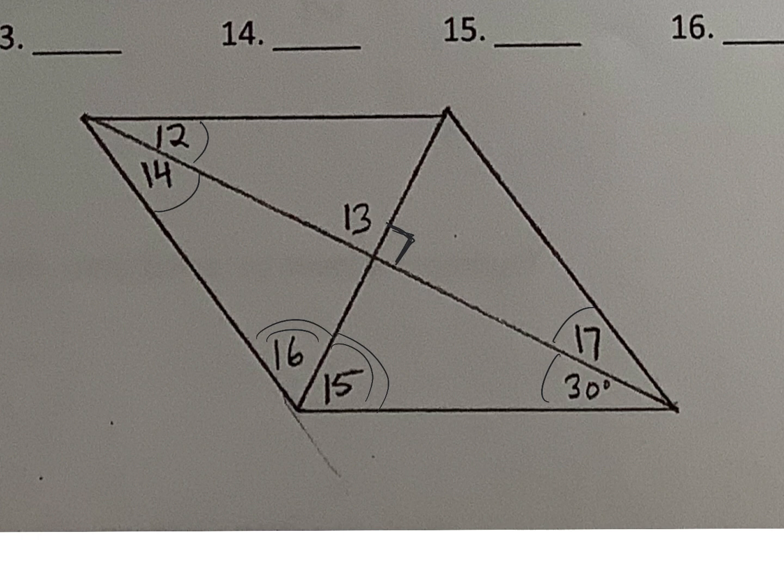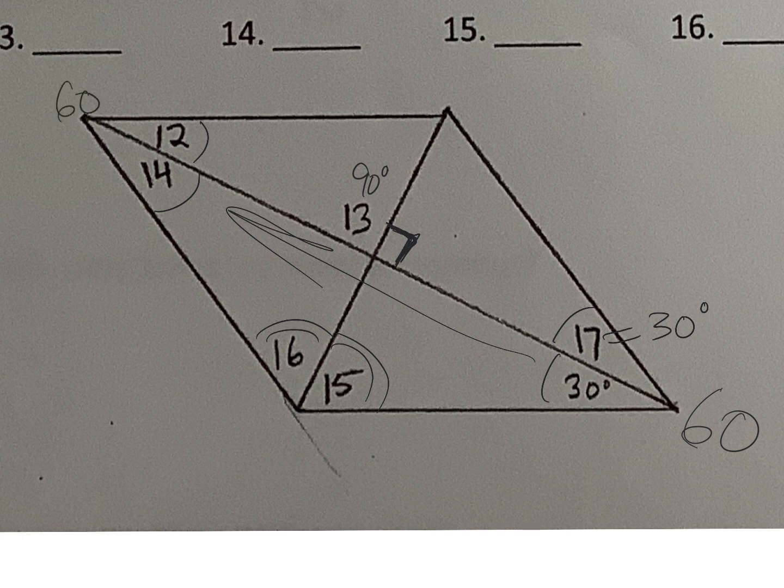So, if this is 13 in the middle, 90, then 13 is 90 degrees. And since these are angle bisectors, number 17 is 30 degrees. And a rhombus is a parallelogram, so opposite angles are the same. So if this corner is 60, then the upper left corner is 60 degrees and is bisected equally to 30 and 30.